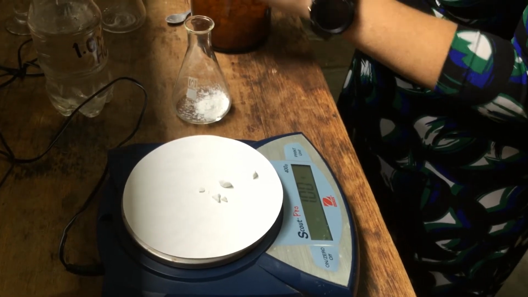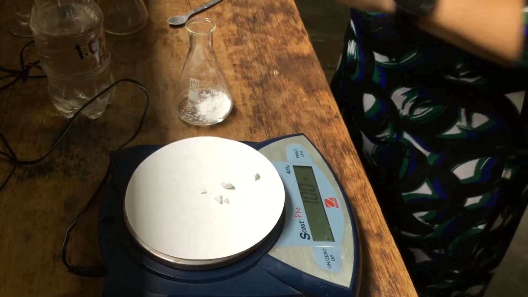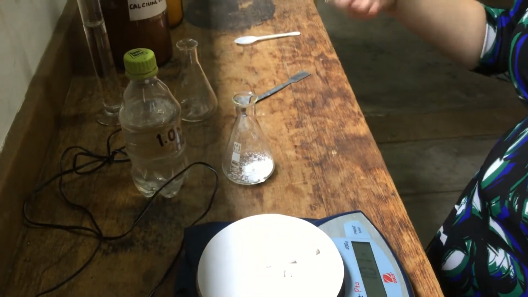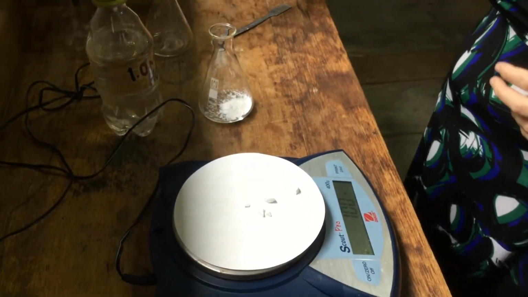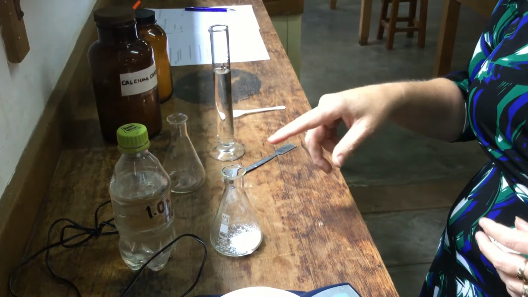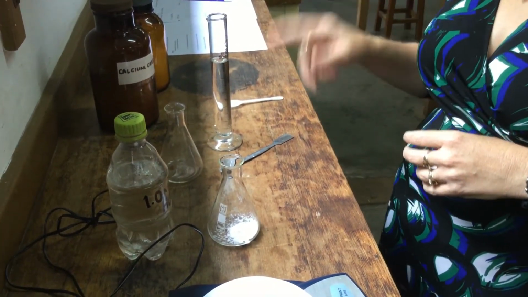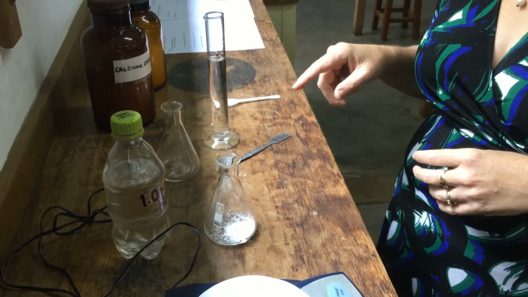And what we're going to do is mix both of them one at a time with hydrochloric acid, and the reaction that occurs is calcium carbonate and hydrochloric acid make calcium chloride, carbon dioxide and water.